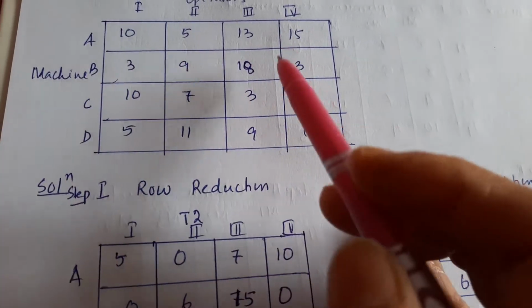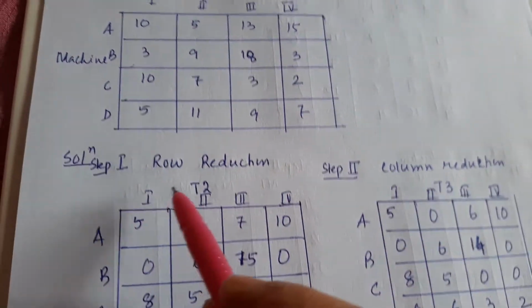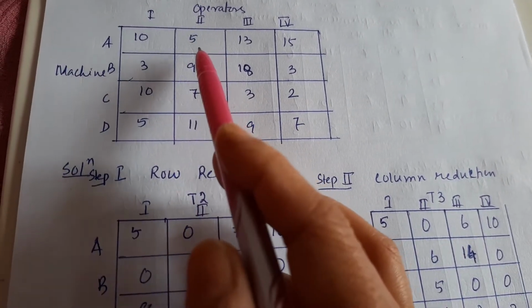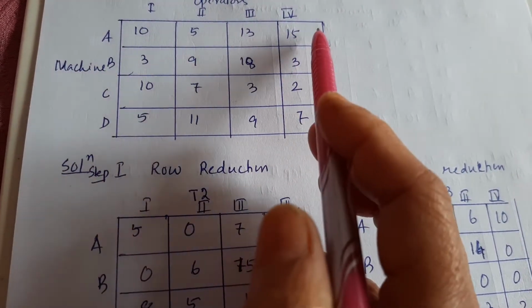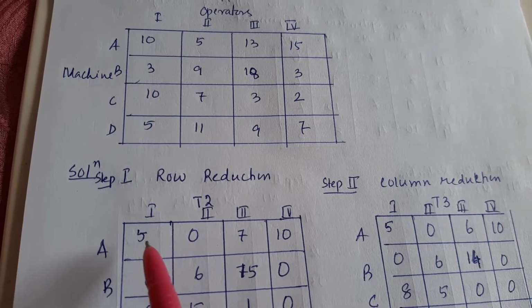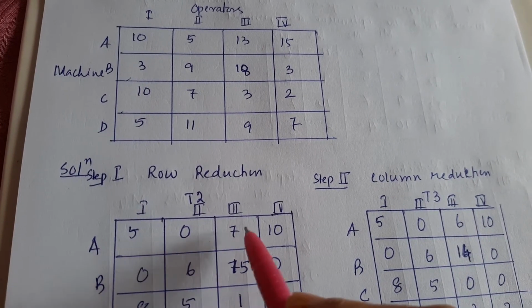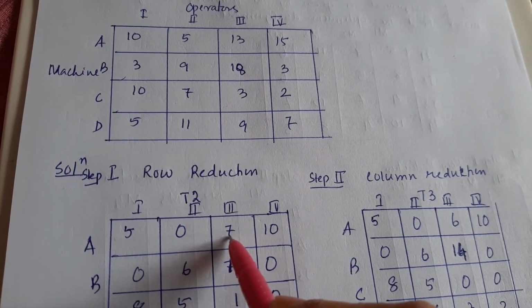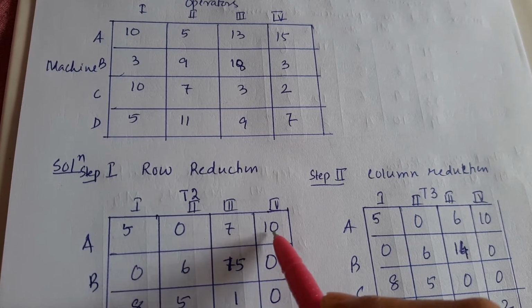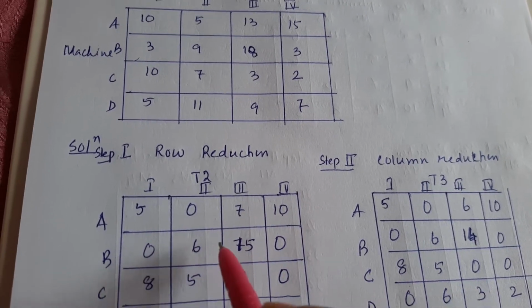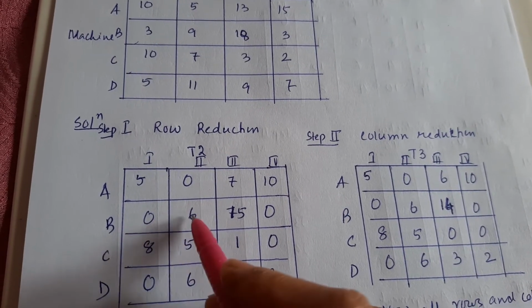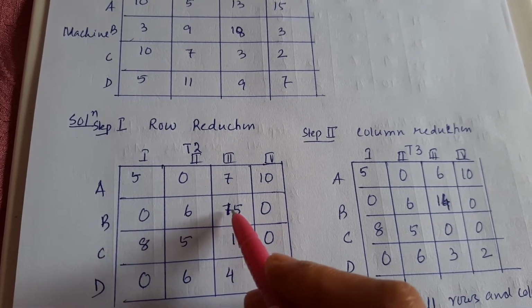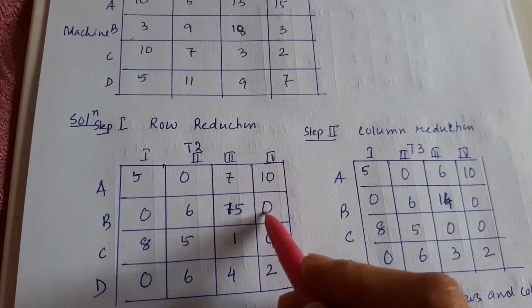So for this one, first of all, the row reduction. In the first row the lowest value is 5, so you subtract 5 from all elements of this row. What do I get here? 10 minus 5 is 5, 5 minus 5 is 0, 13 minus 5 is 7, then 15 minus 5 is 10. Similarly, you have to do this for all rows. In the second row, 3 is the minimum value. So 3 minus 3 is 0, 9 minus 3 is 6, 18 minus 3 is 15, 3 minus 3 is 0.